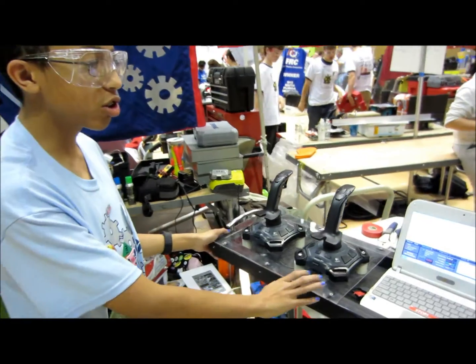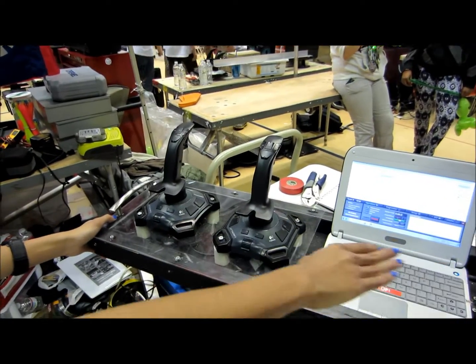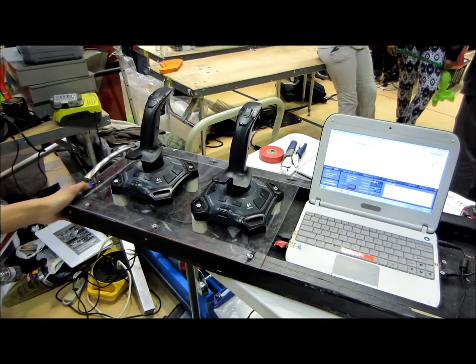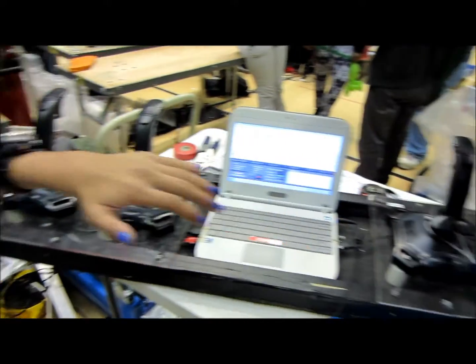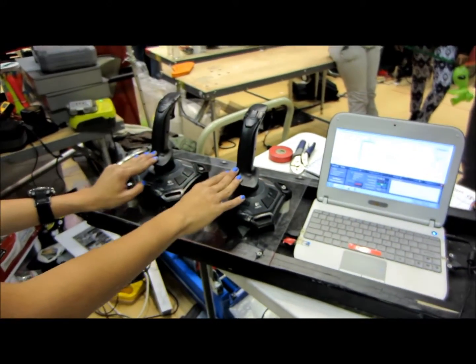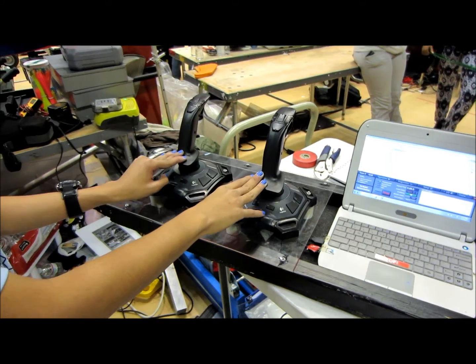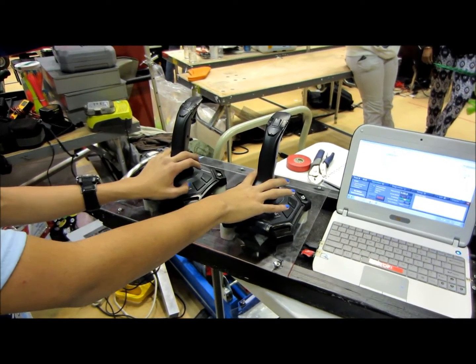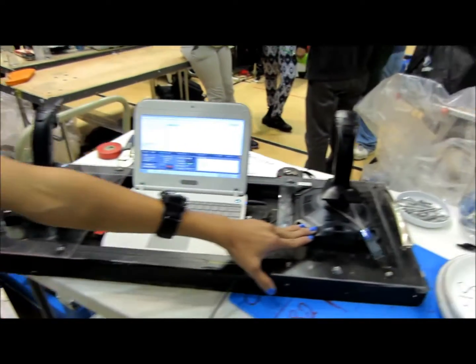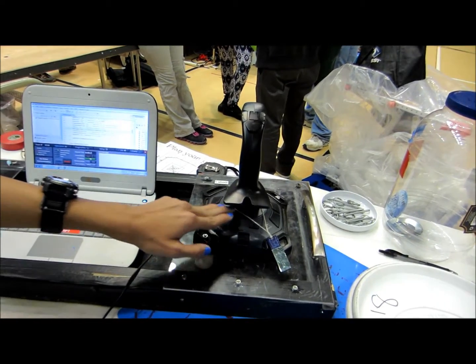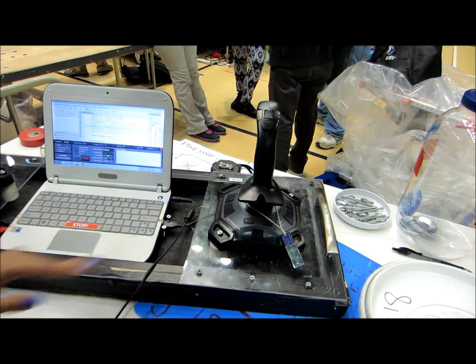So here's our control station here. We have 3 joysticks and 1 computer. Each joystick has a different purpose. These 2 joysticks are for driving and different functions that go along with driving. This joystick here is for shooting and using the arm to climb the pyramid.